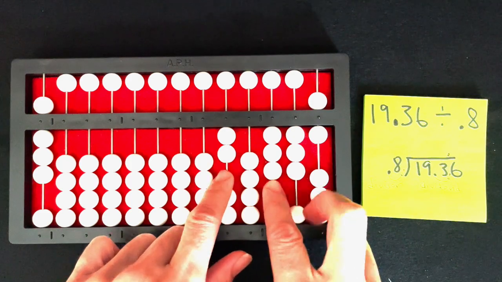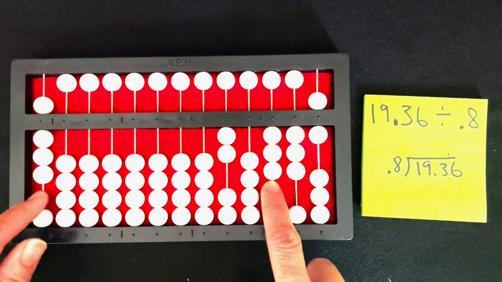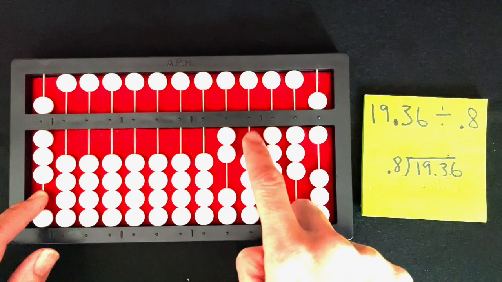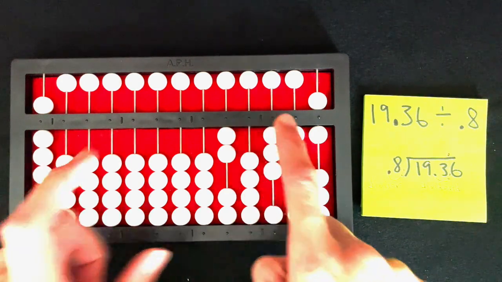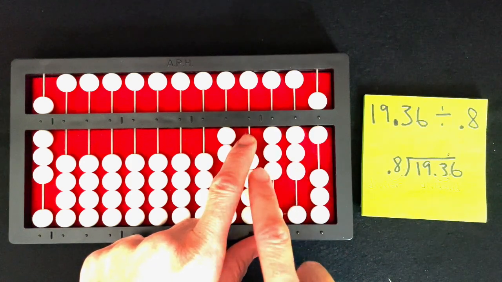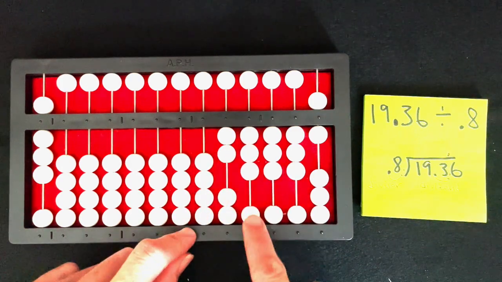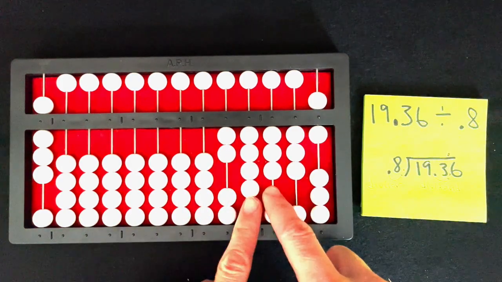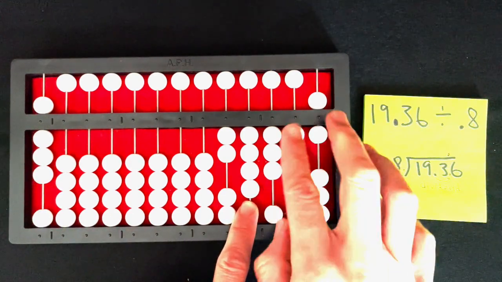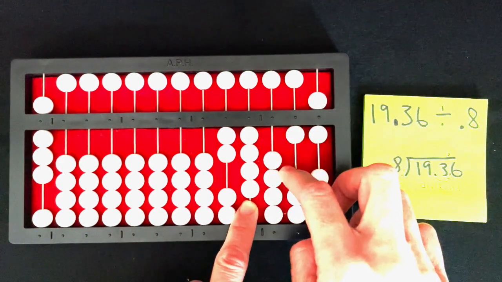Now I'm going to compare my 3, the first digit in my dividend, to my divisor. So the divisor is still bigger, and so I'm just going to go directly to the left, and I'm going to compare 33 to 8. How many times does 8 go into 33? I know it goes in 4 times. 1, 2, 3, 4, and I'm going to subtract. I'm going to multiply 4 times 8, which is 32, and I'm going to clear that from my dividend here.